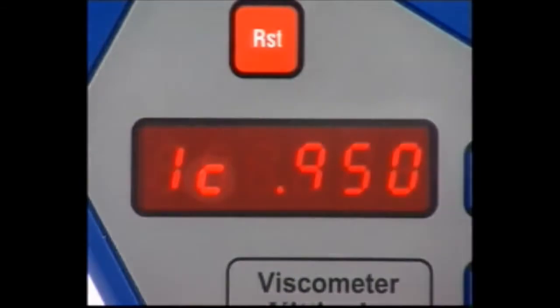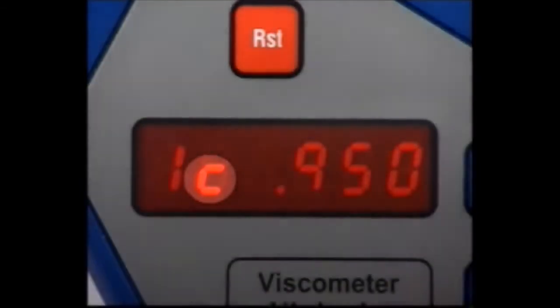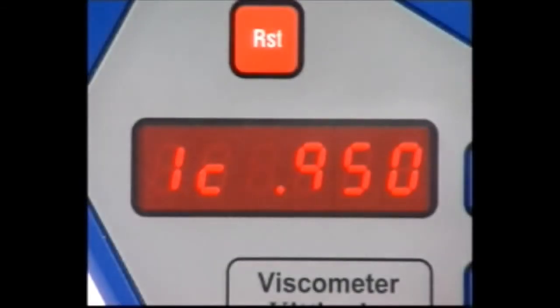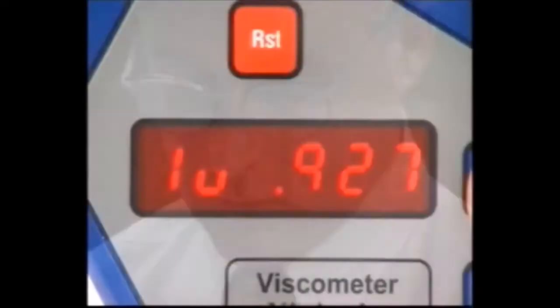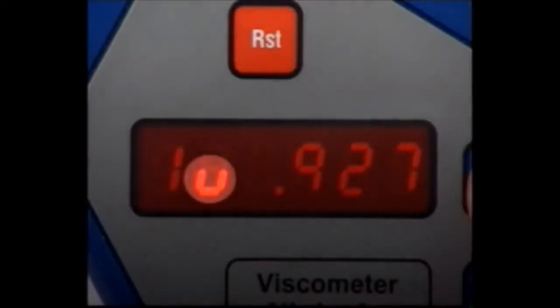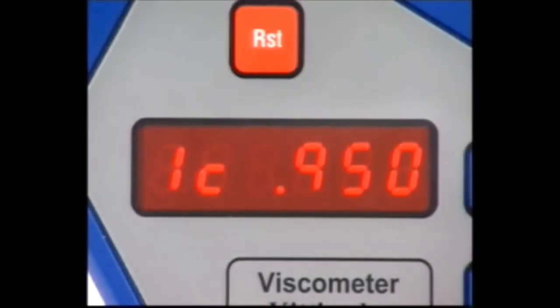In Mode 1, the small c indicates a corrected reading at 15 degrees Celsius in vacuo. If you were given a reading at 50 degrees Celsius in air, correct this by pressing Return and entering your uncorrected reading. Press Return again to obtain the corrected readout at 15 degrees in vacuo. This value will then be used by the viscometer for all the other calculations.